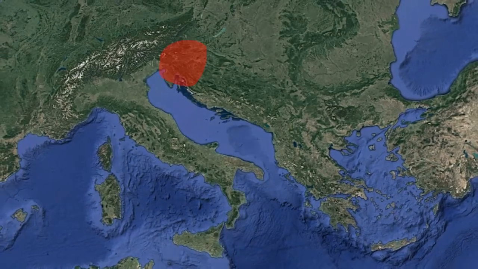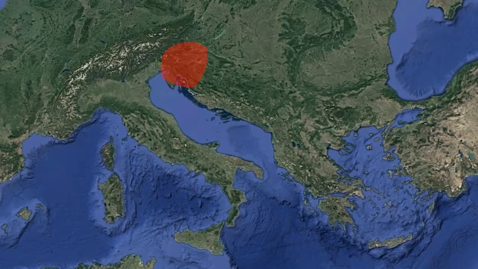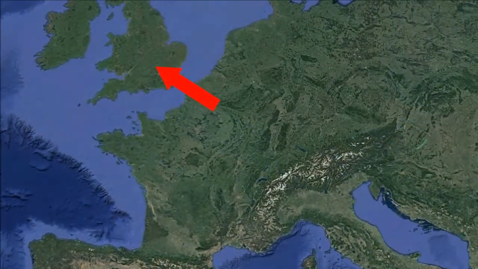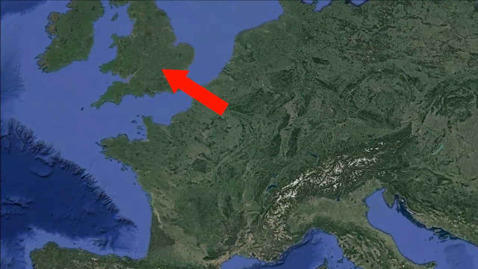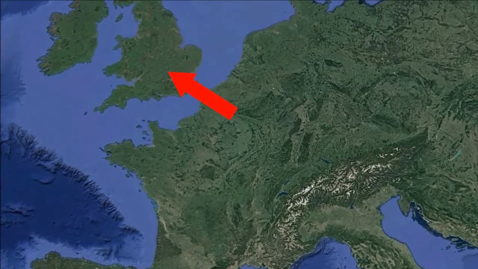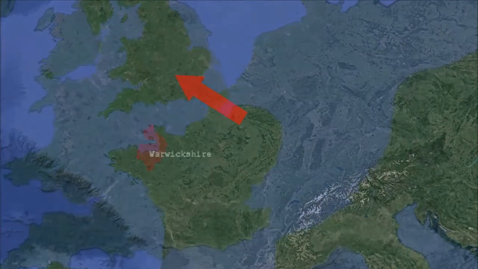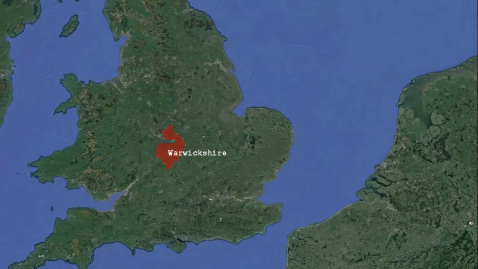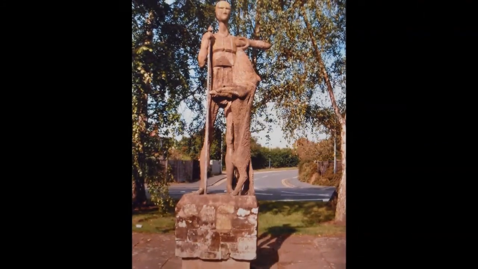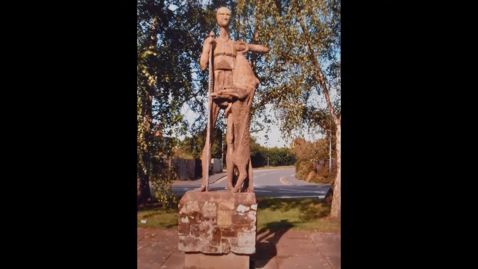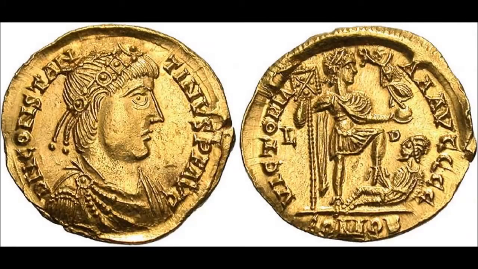The outnumbered forces of Arthur I were defeated, and he was forced to flee back to Britain, where he retired and lived out the rest of his life in quiet in Warwickshire, where he became the folk hero Guy of Warwick. King Arthur I died in AD 400. He was succeeded by Constantine III.